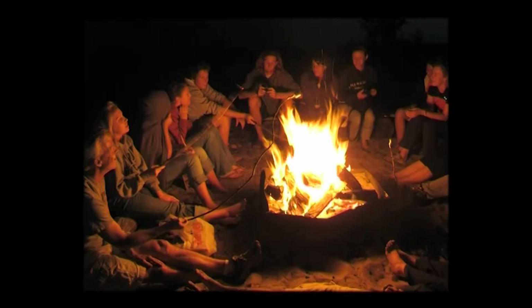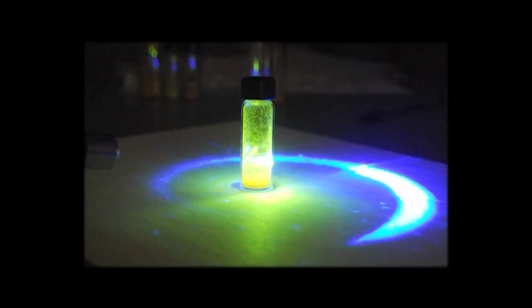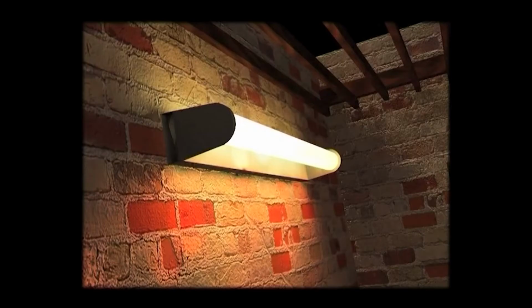If the energy comes from heat, then the source is called incandescent. If the energy comes from chemical or electric energy, the source is called luminescent. A fluorescent light is a type of luminescent source that makes use of a chemical compound called phosphor.